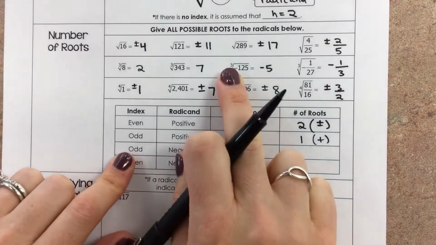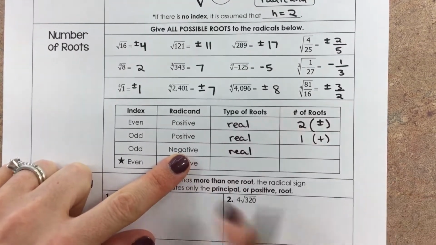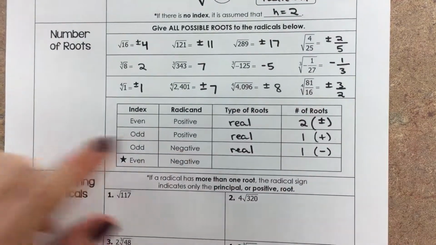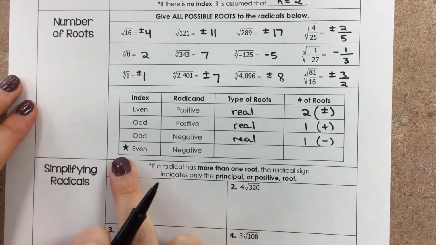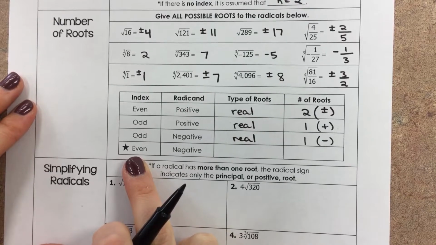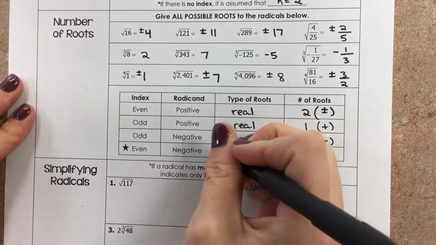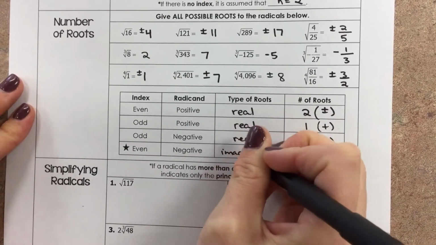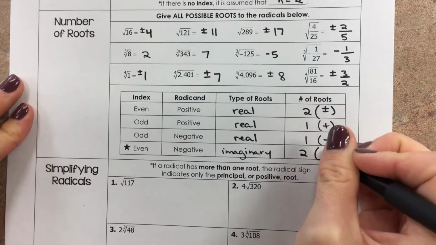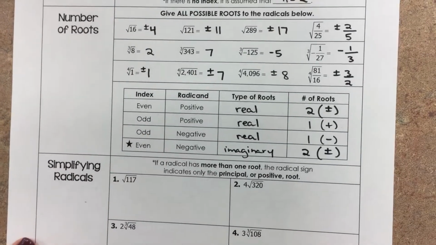If you have an odd index like this and a negative number underneath, still going to be a normal real answer, but you're only going to have one answer, the negative one, a -5 like that. And this is our special scenario here. We talked about this in Unit 4 when we did our imaginary numbers. If you're trying to take an even root of a negative number, you are going to get imaginary answers, like the square root of -9 or something like that. You're going to get imaginary answers, but you still are going to have 2 of them. There's still a plus or minus when you're taking a square root or a fourth root. So just a little summary there.